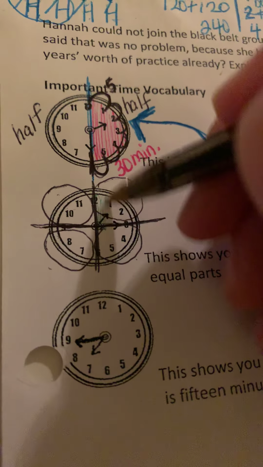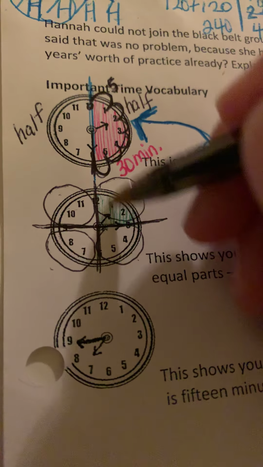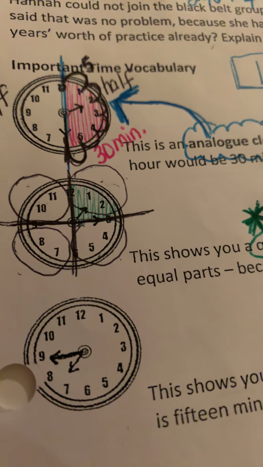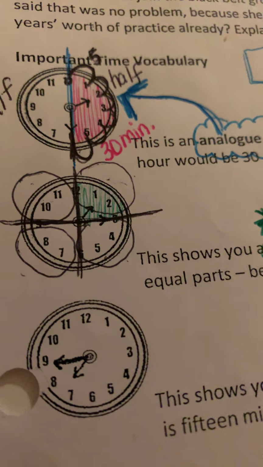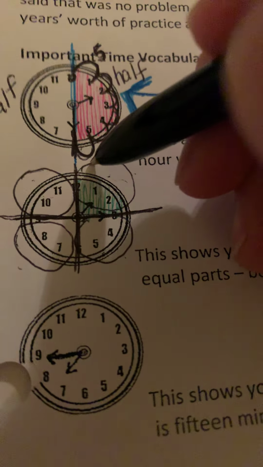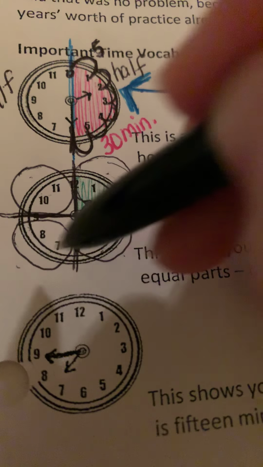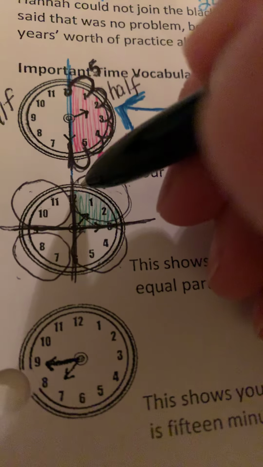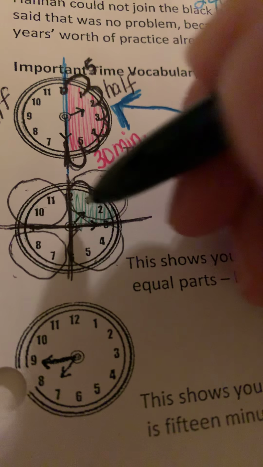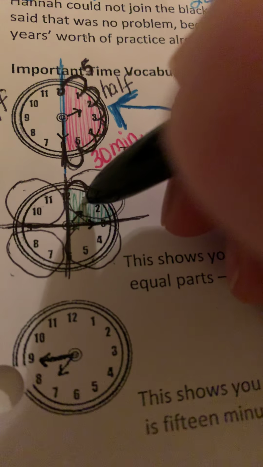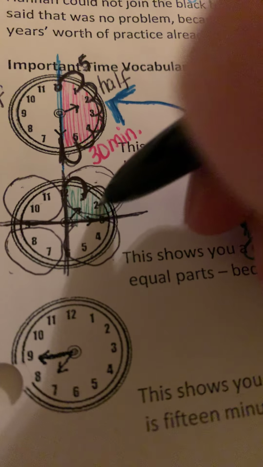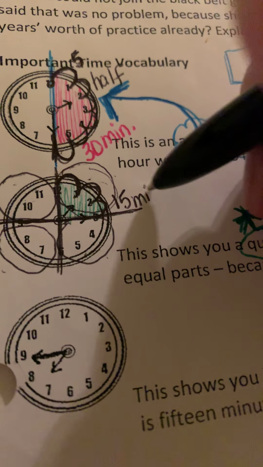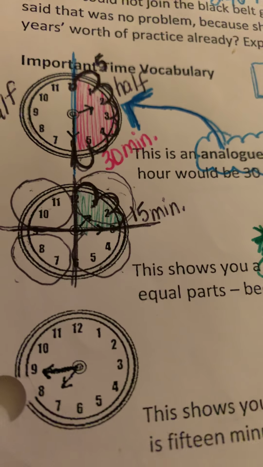So I want y'all to lightly highlight 1 quarter. It really doesn't matter which one. Let's do the first one. This is a quarter of an hour. Why is it a quarter? Because it's 1/4, 1 out of 4. How many minutes? Well, remember, digit to digit is 5 minutes. So let's jump from the 12 to the 3 and let's count by 5s. Ready? 5, 10, 15. Quarters of an hour are 15 minutes.